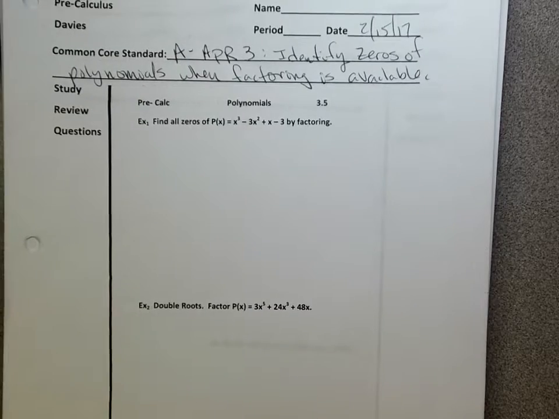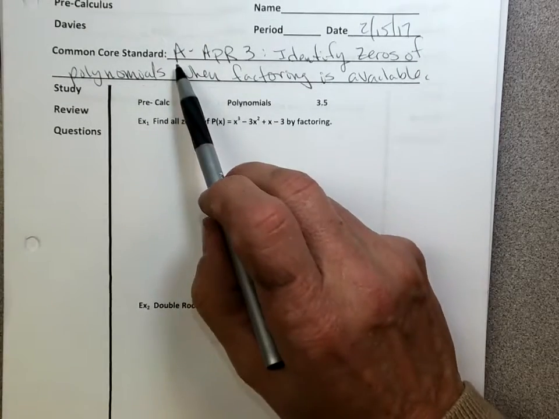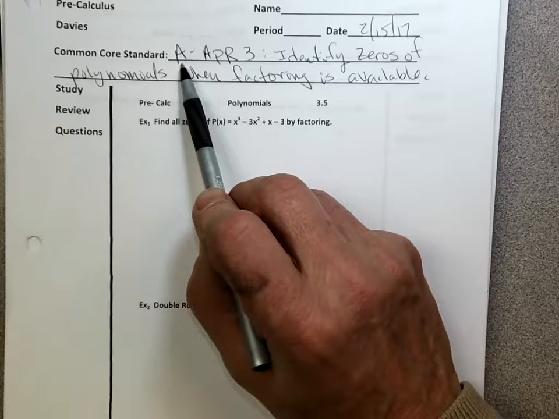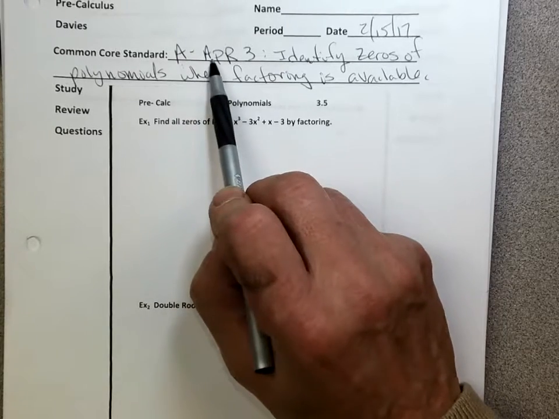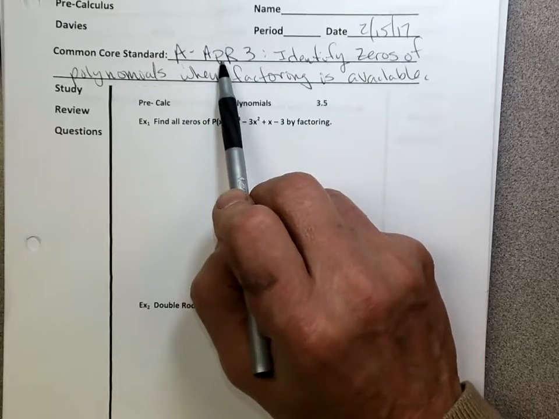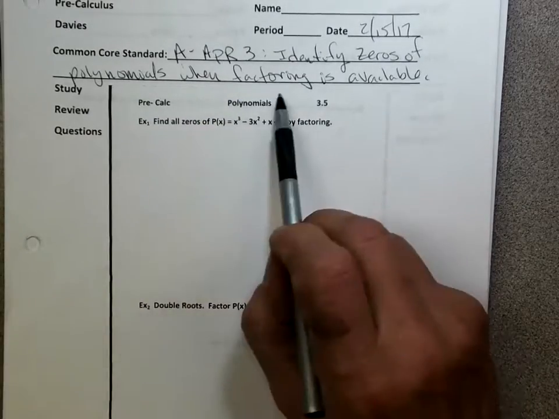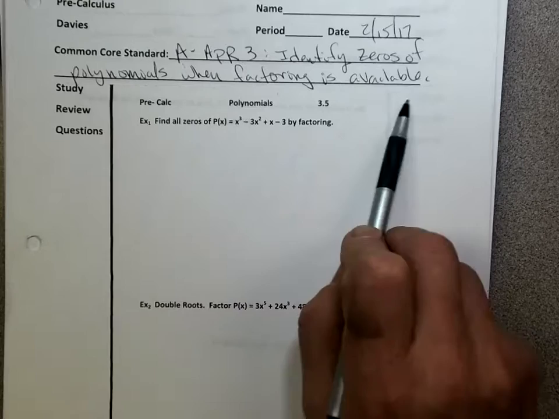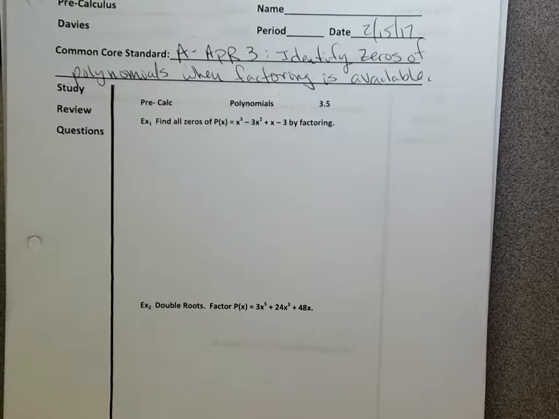We're going to do polynomials. So the Common Core fact is called arithmetic, and we're going to apply arithmetic procedures with polynomials, right? It says identify zeros of polynomials when factoring is available. There are lots of ways to find zeros, but the way we want to do it is with factoring, okay?